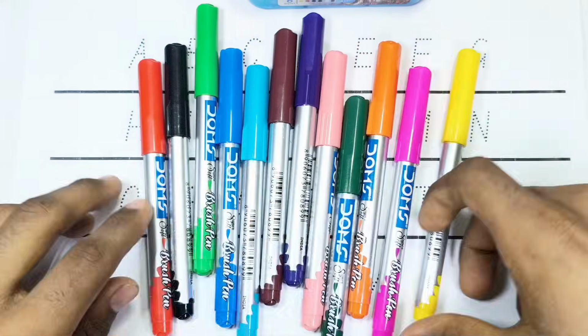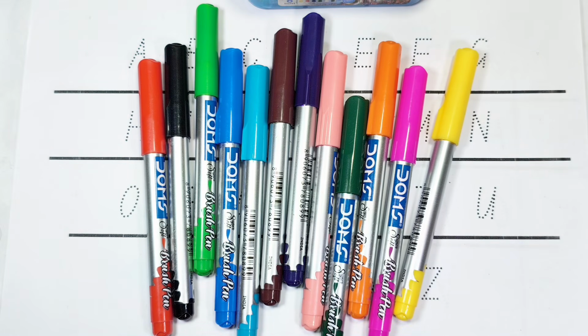Today we learn and draw capital letters, alphabets A to Z. So kids, let's learn the names of the colors.